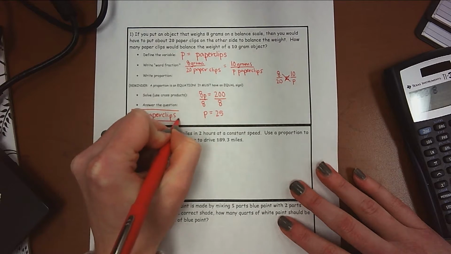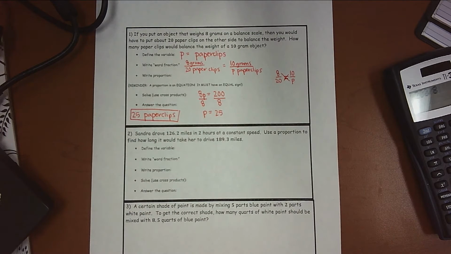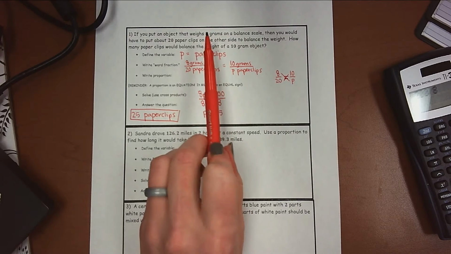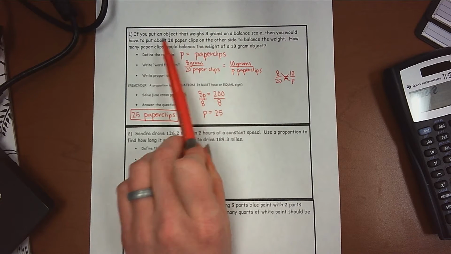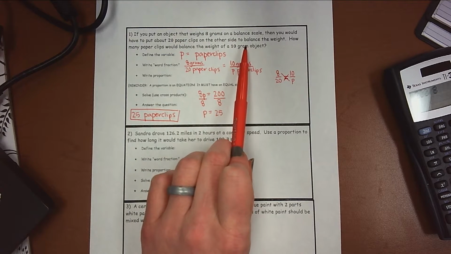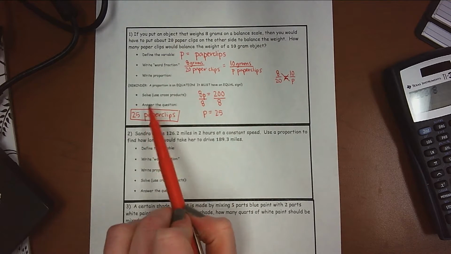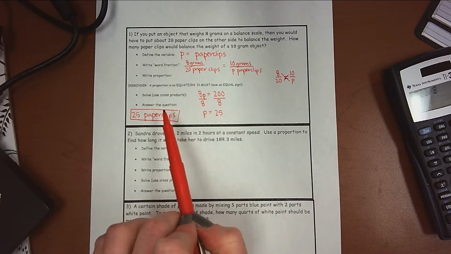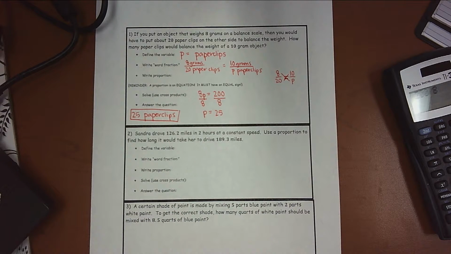At the end of these word problems, I always think it's a good thing too to double check and make sure that our answer makes sense. Come back to the original problem: 8 grams on a balance scale was 20 paper clips. So 10 grams is a little bit more, but not a ton more. 25 is a little bit more than 20, so my answer in my head seems reasonable and makes sense.